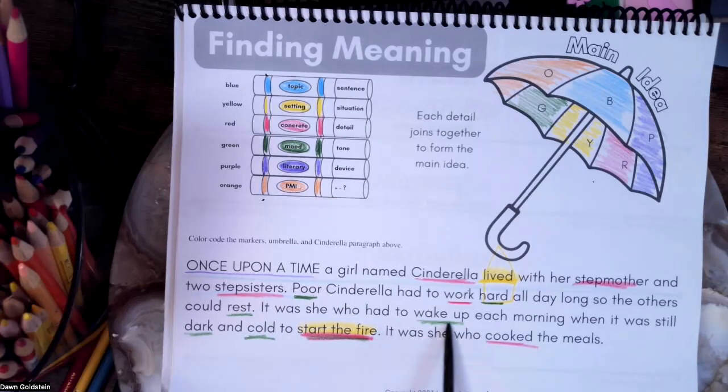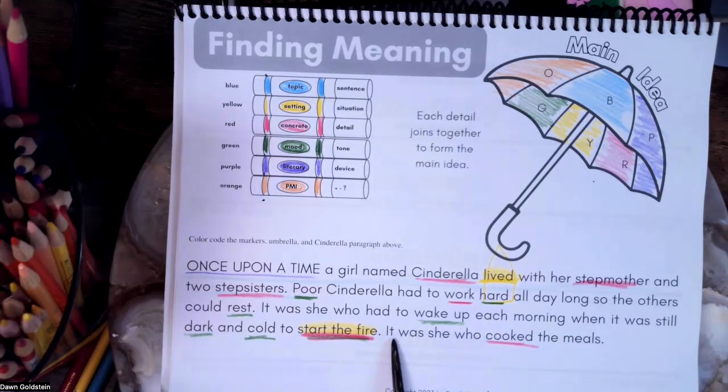"It was she who had to wake up each morning when it was still dark and cold to start the fire." That's our only clue about setting, is that there's no light switch to turn on. So this must be in the past, right? "It was she who cooked the meals."